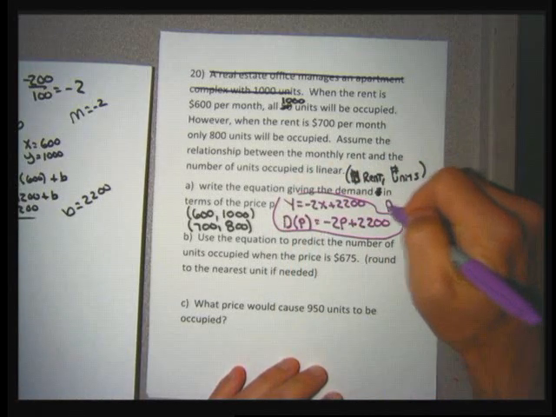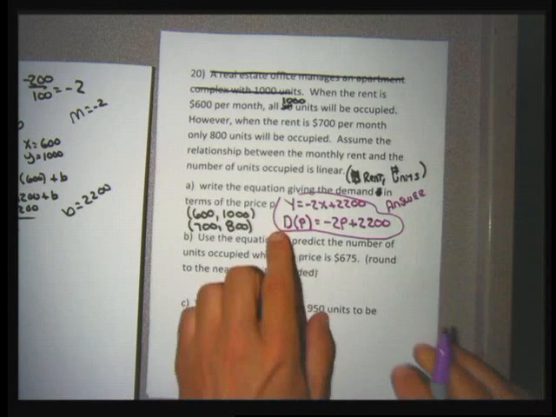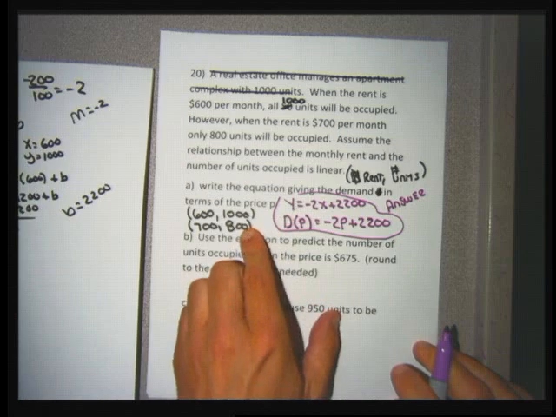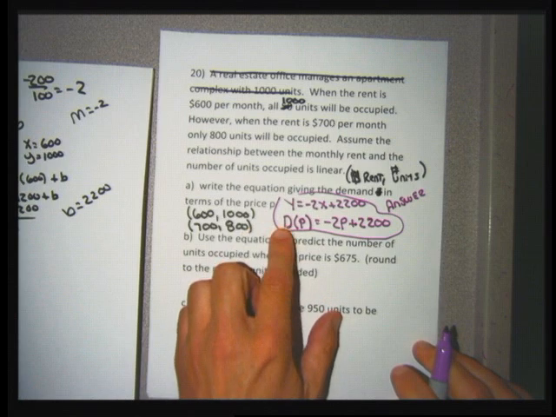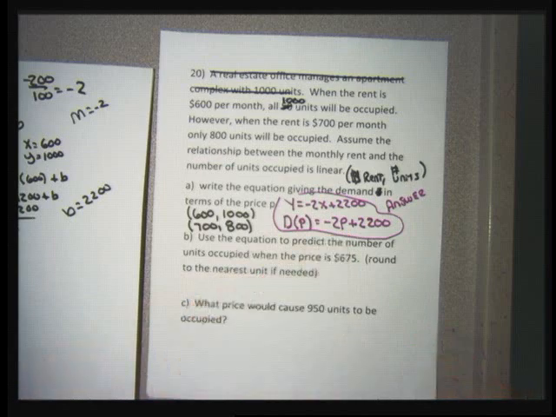I'd live with either. The bottom way is a nice way to understand. The top doesn't tell me anything. It says this is the equation that goes through those 2 points, but the bottom says I can tell you the demand, or the number of units rented, based on the price by using that formula. If I plug in the price for P, I get the value or the number of units.